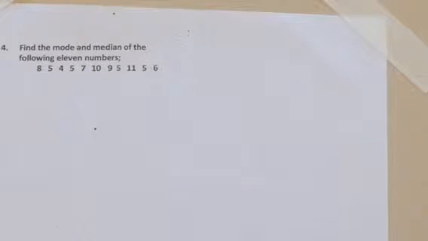Okay, so here we have a question to work out the mode and the median of 11 numbers. I'm going to also extend this question. As well as finding the mode and the median, while we're at it, we can of course work out the range and the mean, and perhaps the upper and lower quartile and the interquartile range.